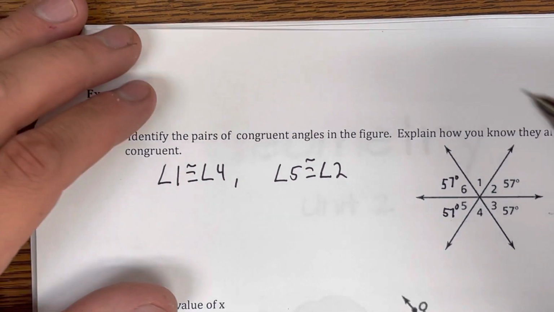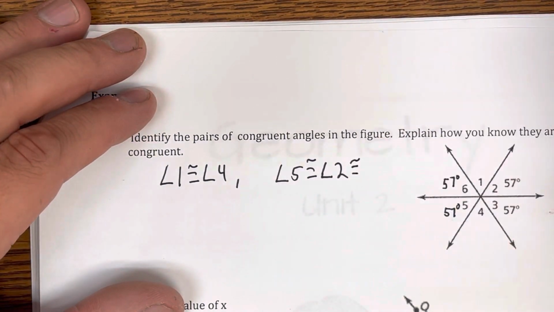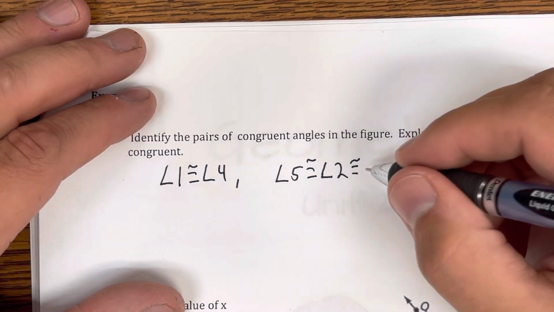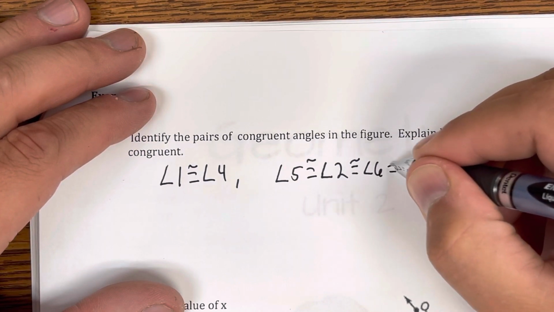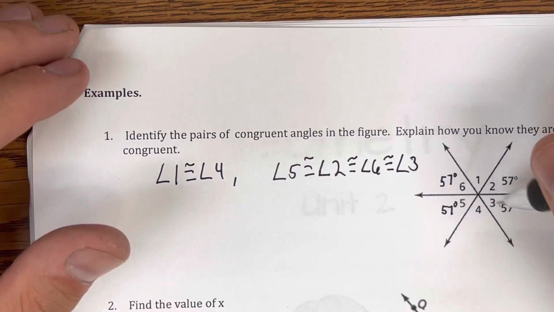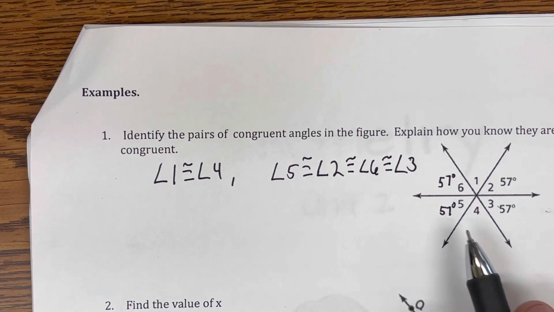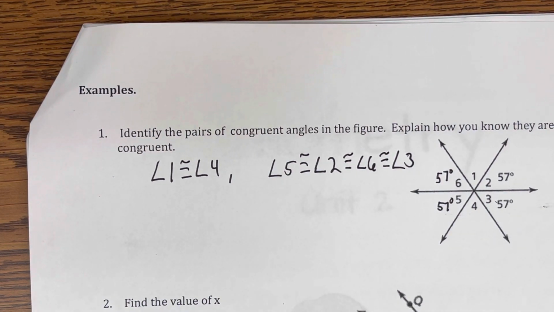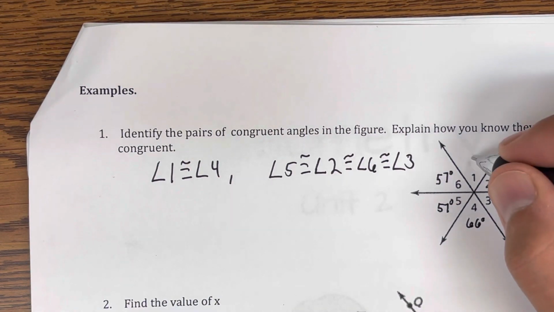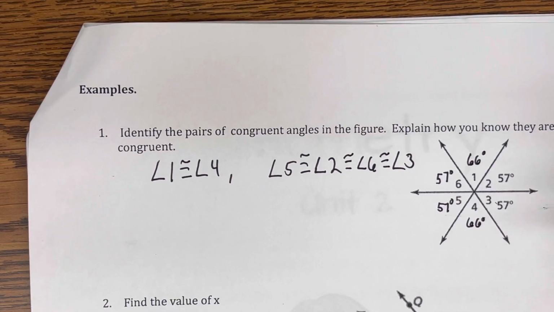So I'm going to keep going here. So angle 5 was congruent to 2. Angle 2 is congruent to angle 6. And that's also congruent to angle 3. So all 4 of these have to be 57. Now I could figure out what angle 4 is because all 3 of these have to add up to 180. So I'm going to figure out what angle 4 is. 180 minus 57 would be 123. So this one's 123, this one's also 123 because they're vertical angles, so they would not be congruent to any of the others.